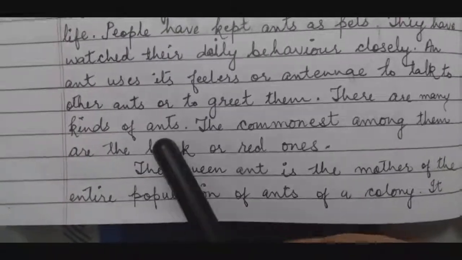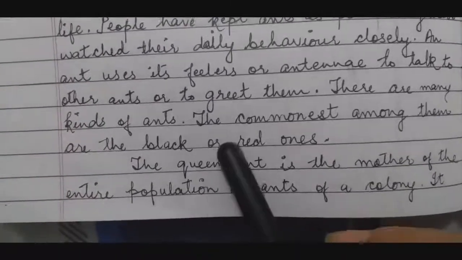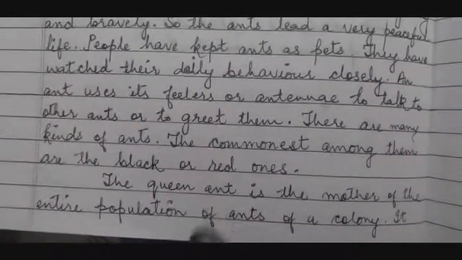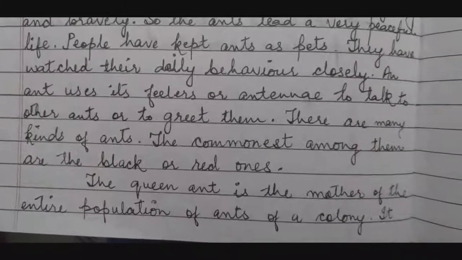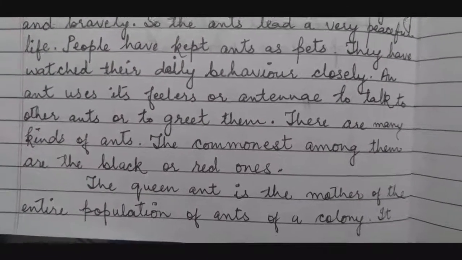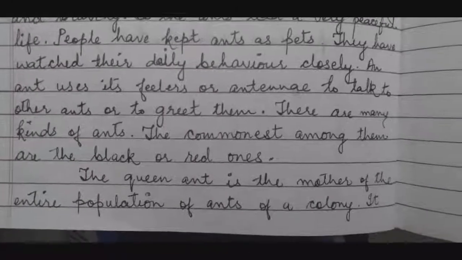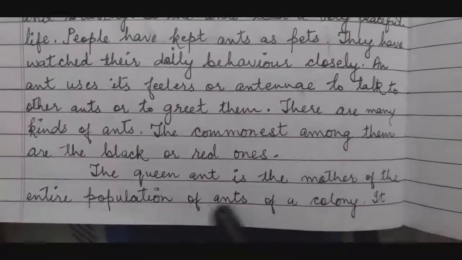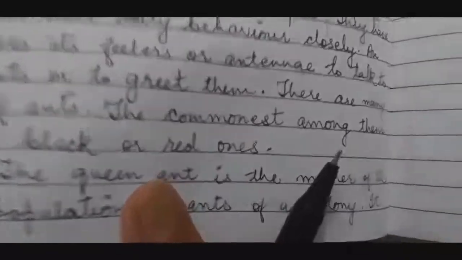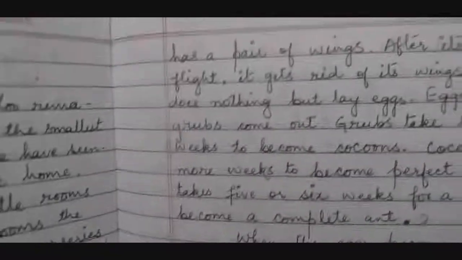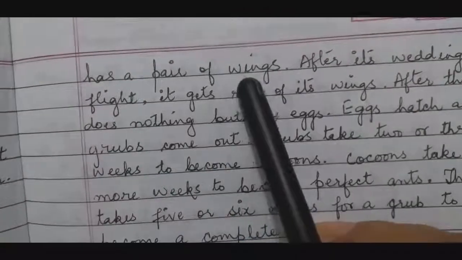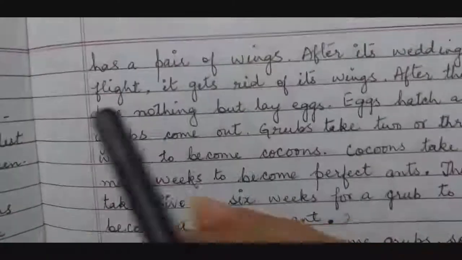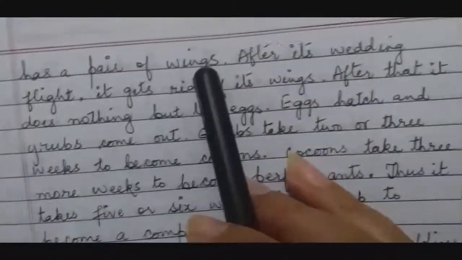There are many kinds of ants, and the commonest among them are the black or the red ones. Next, the queen ant is the mother of the entire population of ants of a colony. I have explained this part, but I would like to explain it once again. The queen ant is the mother of the entire population of ants of a colony. That mother ant has a pair of wings. Wings means pankh.